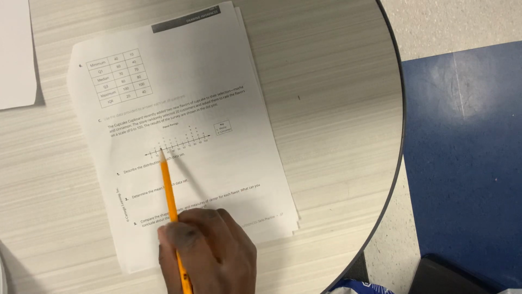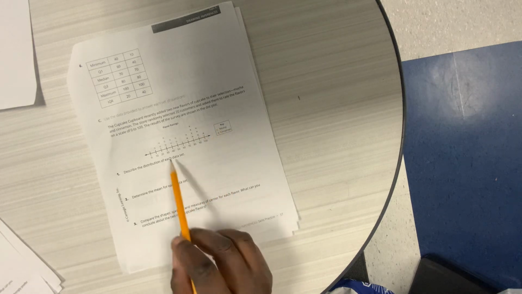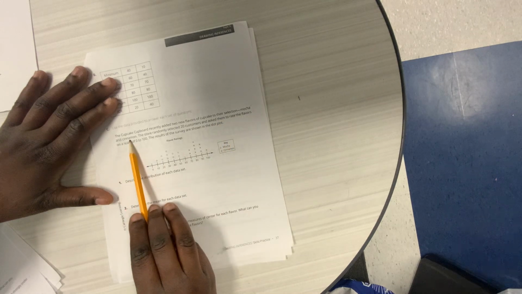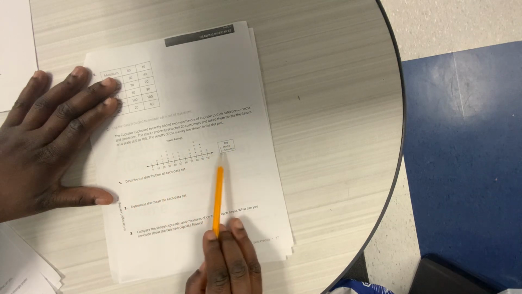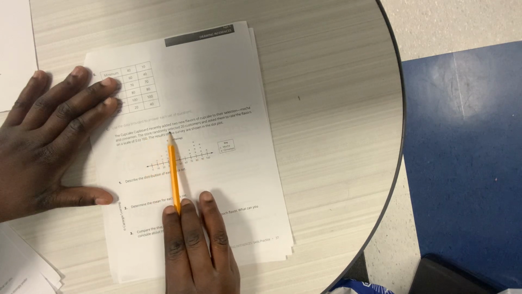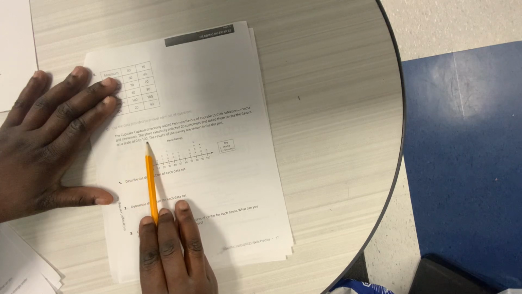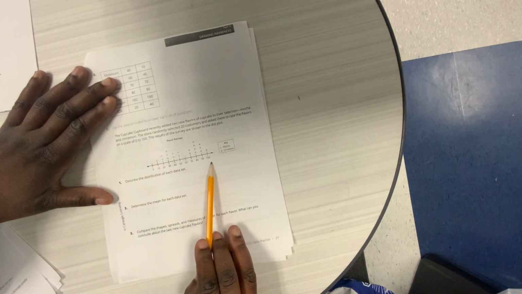All right, so this is what we have done. I'm not going to go through and explain this, but what I will do is let you know you're going to use this dot plot right here. We've done dot plots over the last couple days. I'm going to read this. The Cupcake Cupboard recently added 2 new flavors of cupcakes to their selection. Mocha and cinnamon. Mocha is in zeros. Cinnamon is in X's. The store randomly selected 20 customers and asked them to rate the flavors on a scale of 0 to 100. So here's our scale, 0 to 100. The results of the survey are shown on this dot plot.